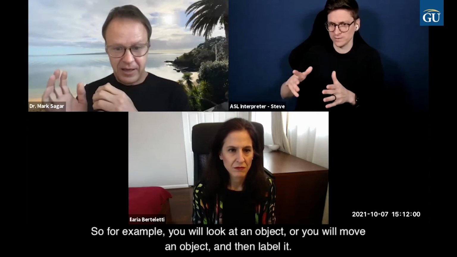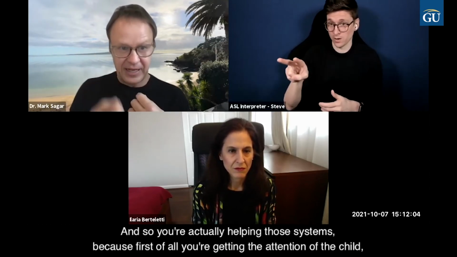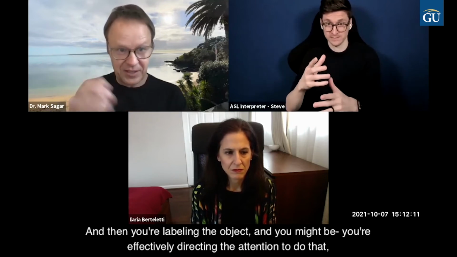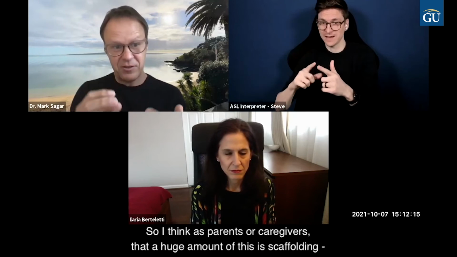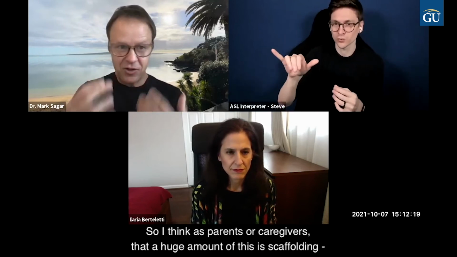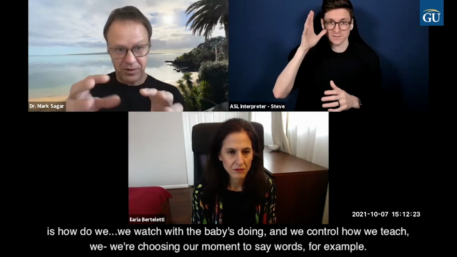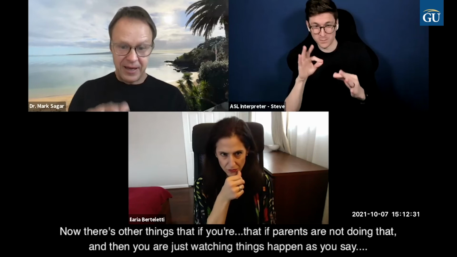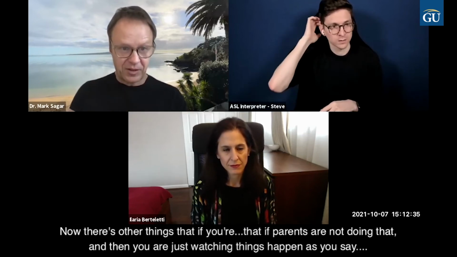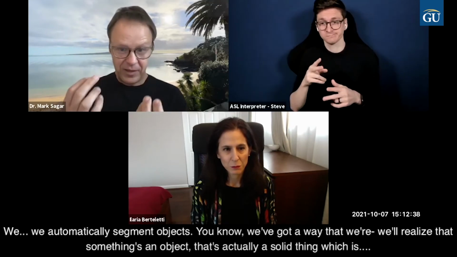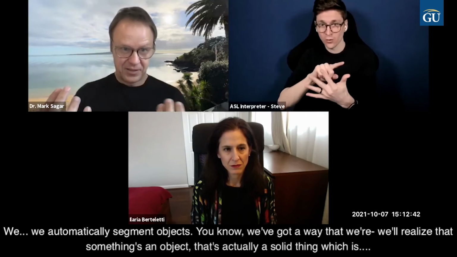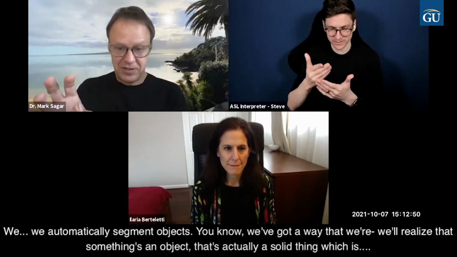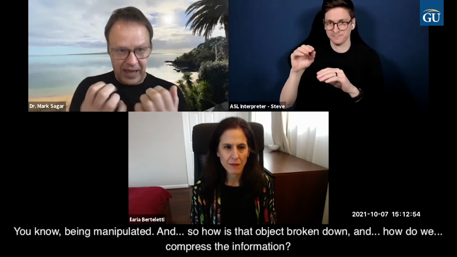So for example, you will look at an object or you will move an object and then label it. And so you're actually helping those systems, because first of all, you're getting the attention of the child, and then you're labeling the object, and you're effectively directing the attention. So I think as parents or caregivers, a huge amount of this is scaffolding: we watch what the baby's doing, and we control how we teach. We're choosing our moment to say words, for example. Now, there's other things if the parent's not doing that and you're just watching things happen, as you say, we automatically segment objects. We've got a way that we realize that something's an object, it's actually a solid thing which is being manipulated, and so how is that object broken down?